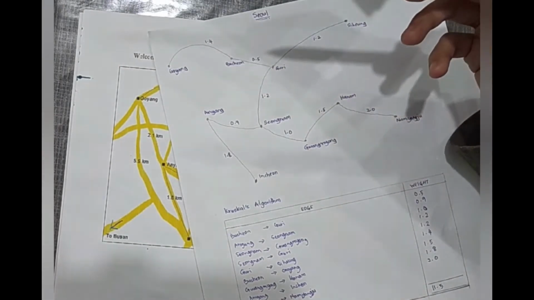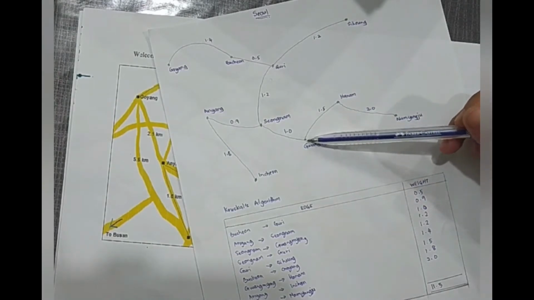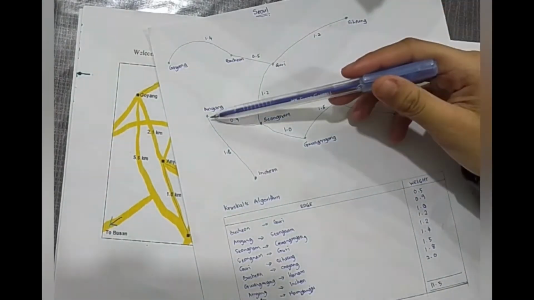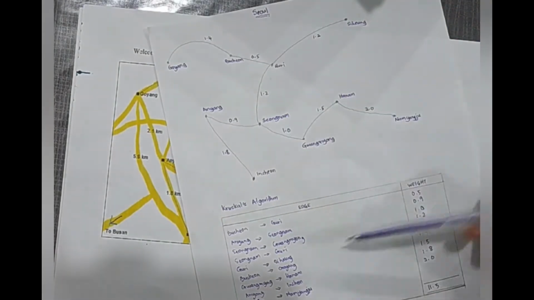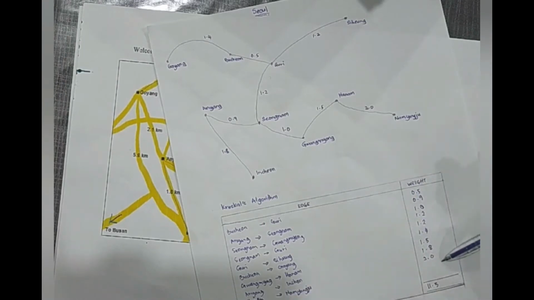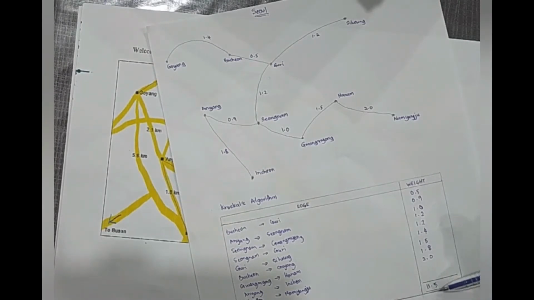Bucheon to Goyang 1.4 km. Gwangmyeong to Hanam 1.5. Anyang to Incheon 1.8. And the last one is Hanam to Namyangju 2.0 km. We will calculate all the weights to get the total weight. The total weight is 11.5.